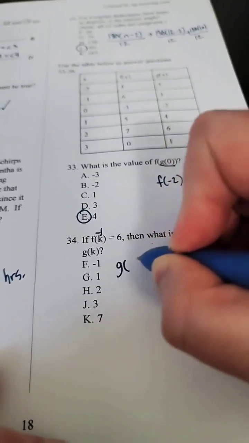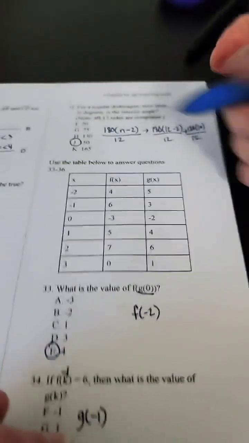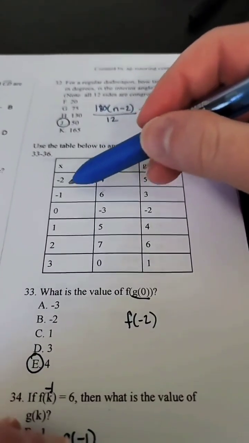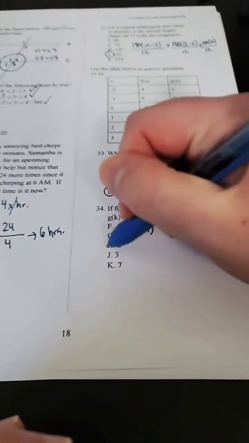So if we want to find g of k, we're finding g of negative 1. So what is g when x is negative 1? Well, that would be 3. So it would be j.